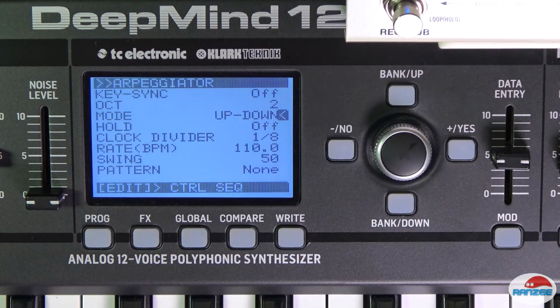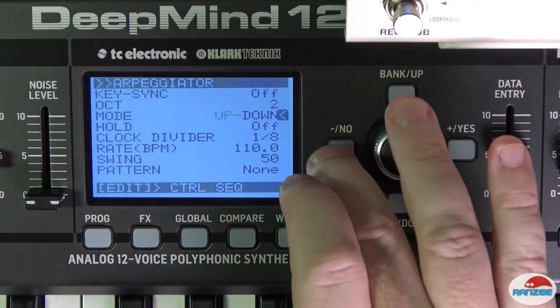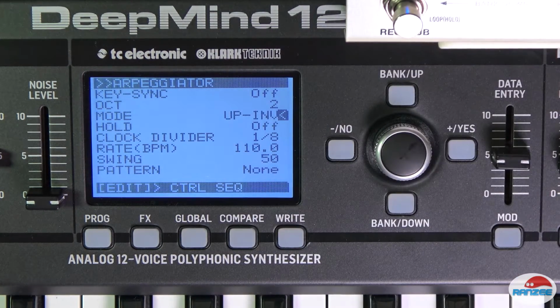Mode is the order from which the notes are played. The default is up, then you've got down, up and down. With up inverse, the notes are played from the lowest to the highest.